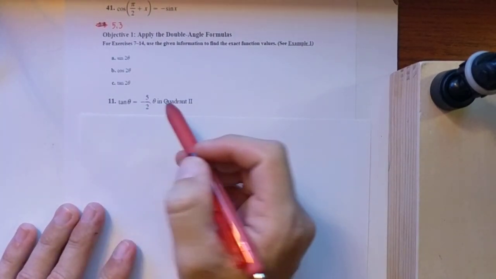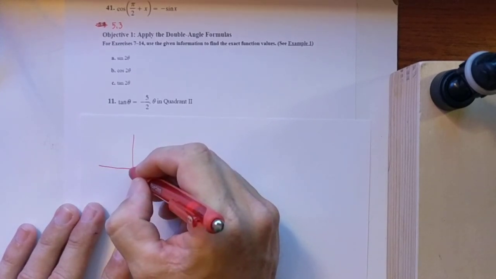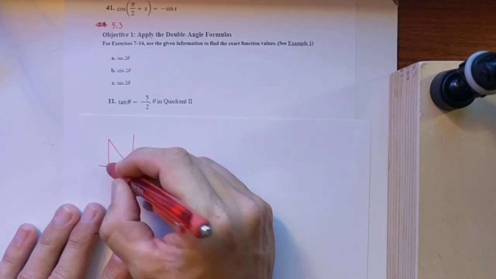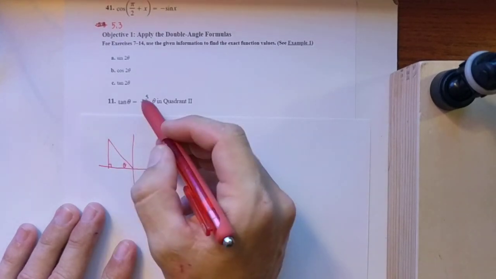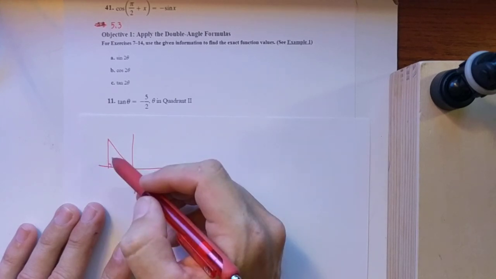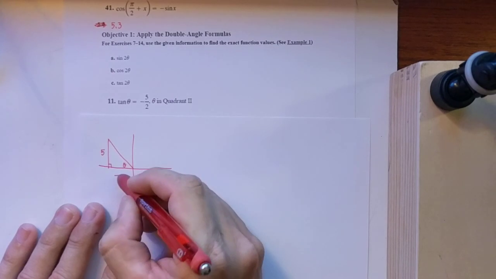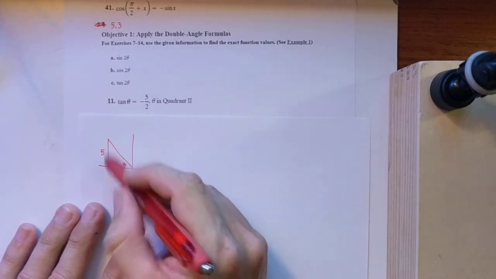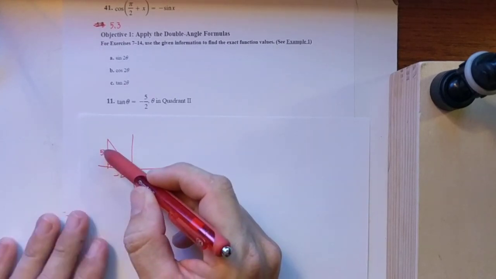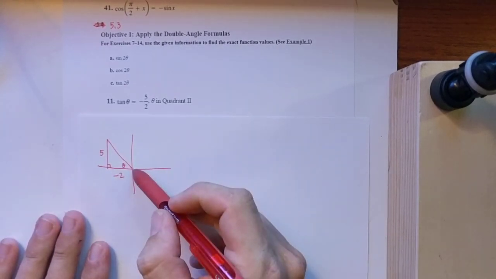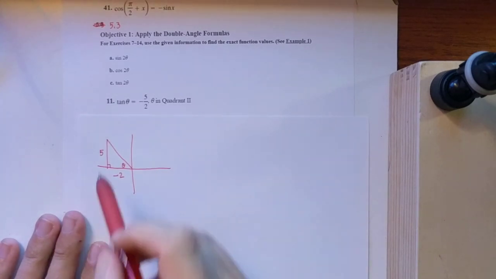So we have the tangent of some angle in the second quadrant. So the tangent of that angle, opposite has to be positive, but adjacent would be the negative part, right? Because y is positive and x is negative in quadrant 2. So you would want to make sure that the 5 is not negative and the 2 is positive. Otherwise, you'd have positive 2 and negative 5, and it would be in the fourth quadrant. So that's important that you know that.